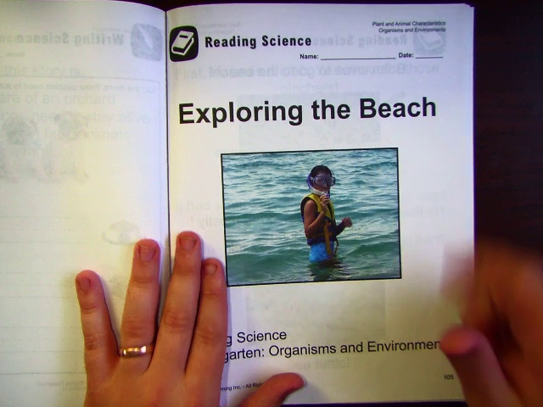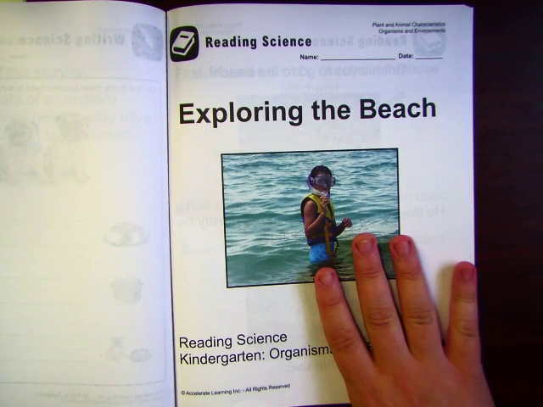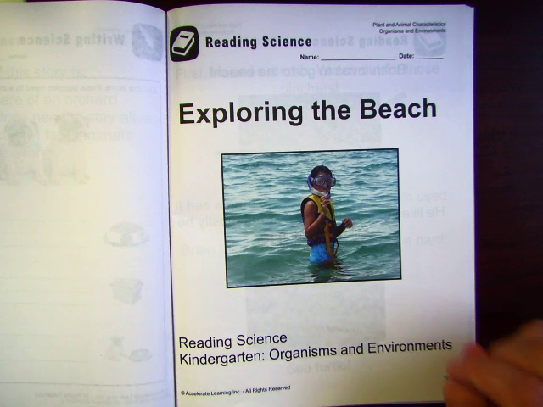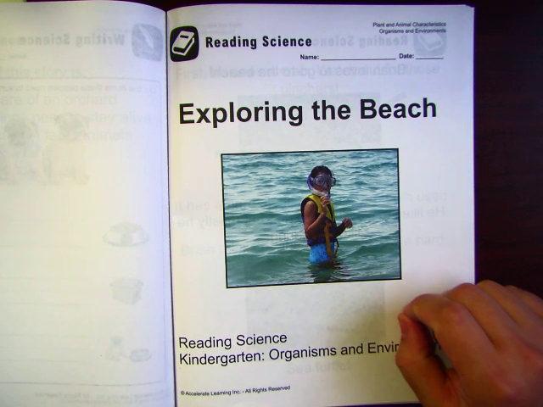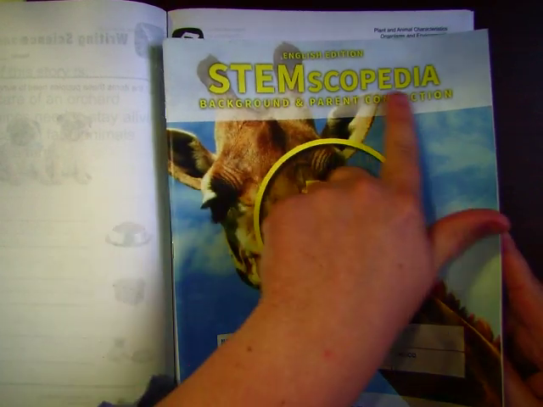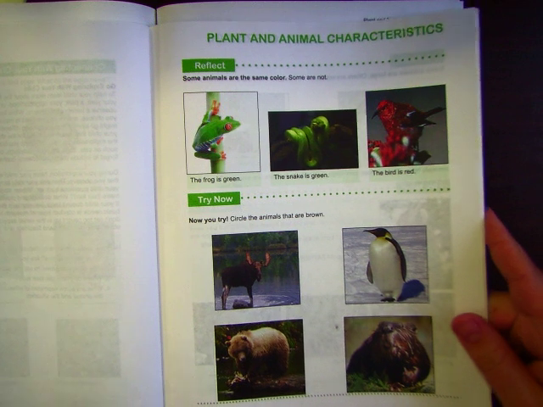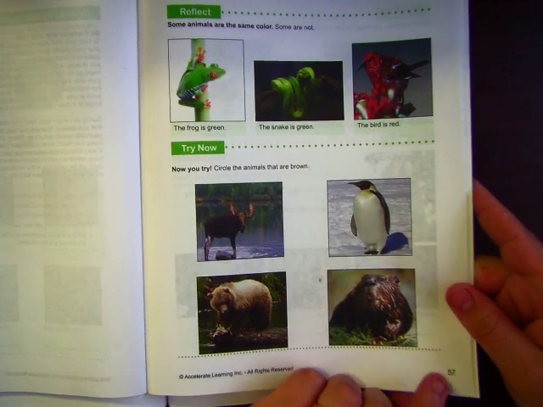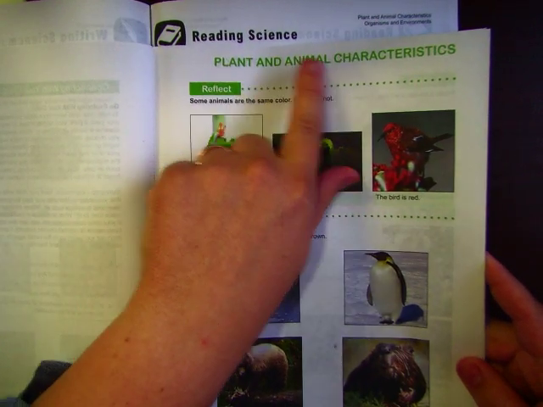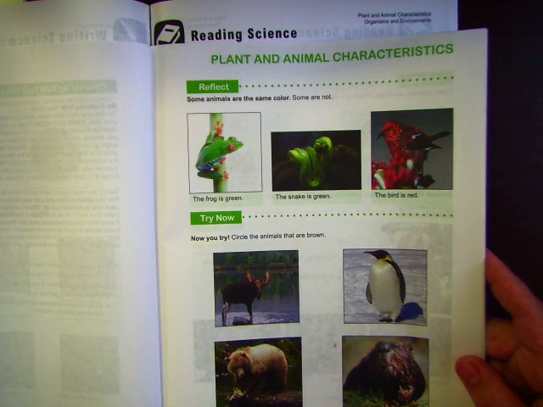After we're done reading this story, you're going to get your workbook, okay? So you don't have this one. I'm just going to read this to you, and you're going to listen and learn. After I'm done with the story, you're going to get your workbook. Stemscopedia has a big K on it, okay? And you're going to turn to page 57. At the top it says plant and animal characteristics, okay? So after we're done with the story, you're going to come to this page, and we're going to work on it together, okay? Alright, so first let's read our story.